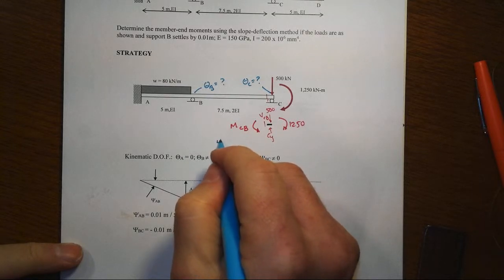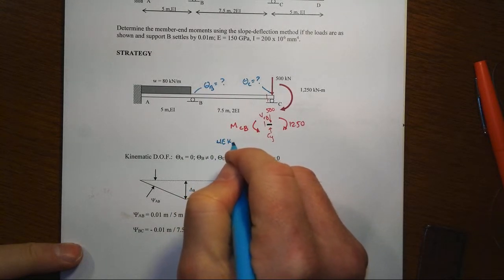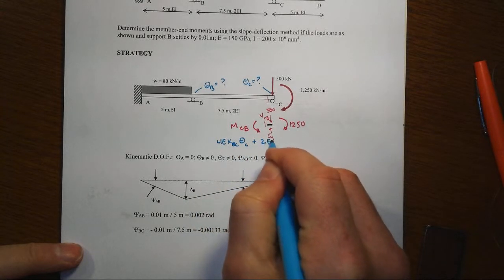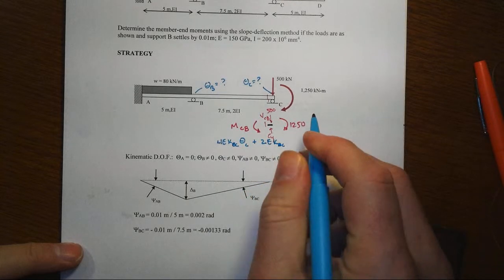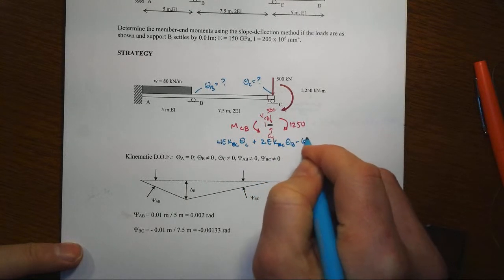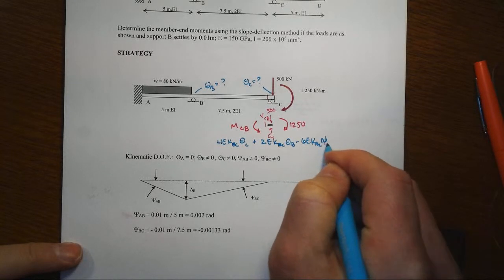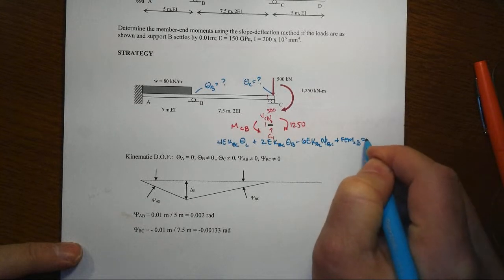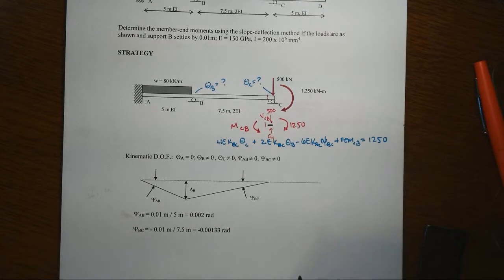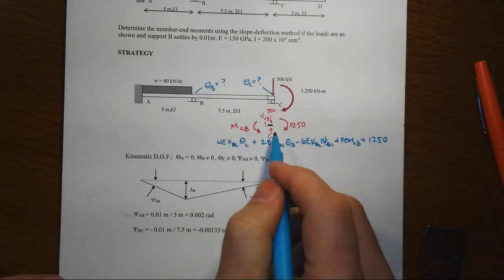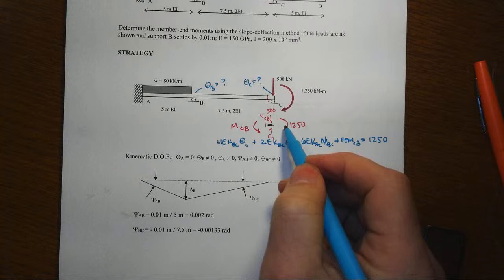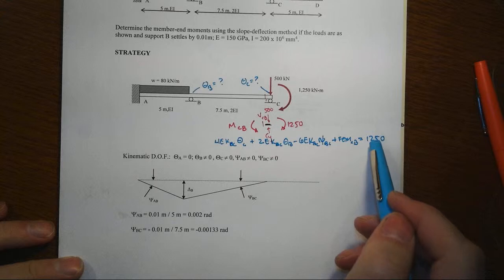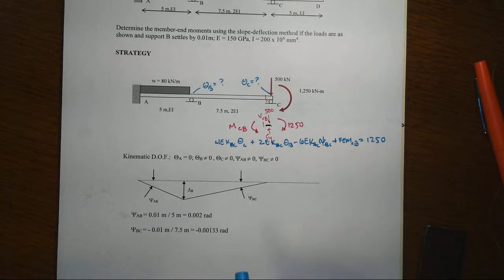So that means that we have, at that part, then 4EK BC times theta C plus 2EK BC times theta B minus 6EK BC times psi BC plus the fixed end moment CB, and that's going to be equal to a positive 1250, and that would be the equilibrium equation you get out of C. This is the first time we've seen the moment being applied right at the joint, and that's how you just put it in. Instead of being the sum of all those moments equals 0, instead it has to be equal to that applied moment. Right?